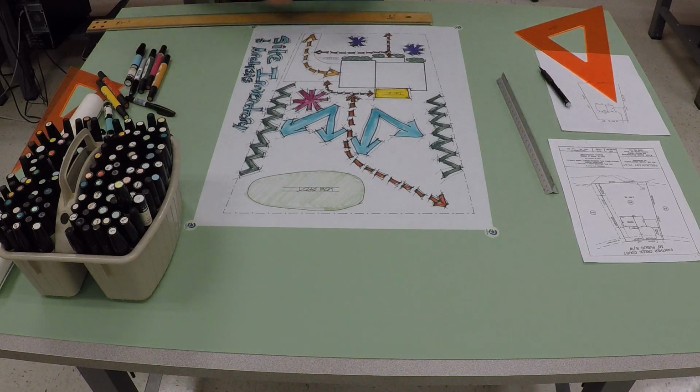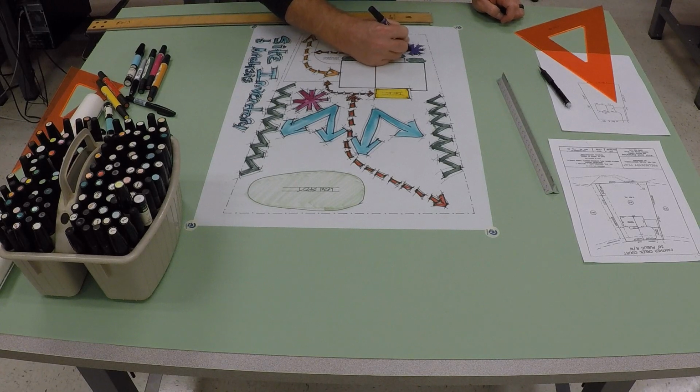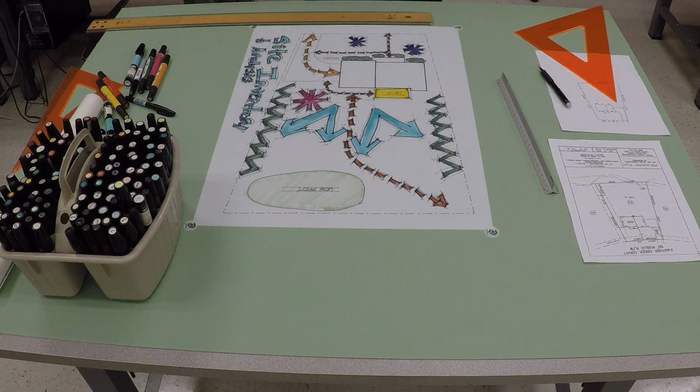So, anyway, we will wrap up this lecture. Please take the quiz at the end. Practice doing some just symbols like this, and you guys would be able to do your site inventory analysis.